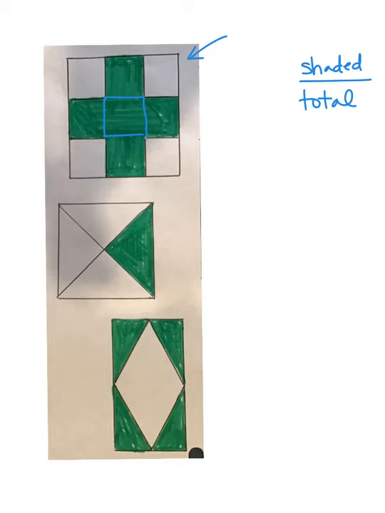So how many are shaded? We have 1, 2, 3, 4, 5 that are shaded out of a total of 1, 2, 3, 4, 5, 6, 7, 8, 9. So 5/9 of this object is shaded. Now this starts out pretty easy, but for some reason when it gets to be a bigger shape where you have to start cutting things into smaller pieces, people get confused. So just kind of stick with me here.